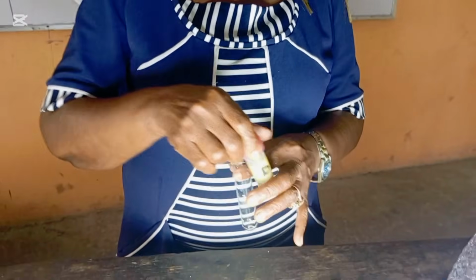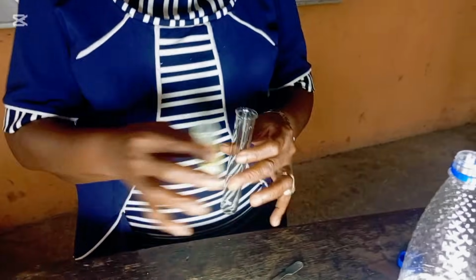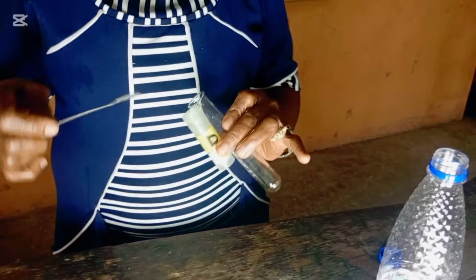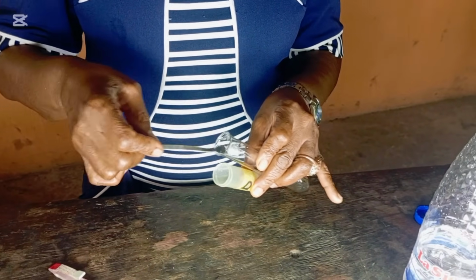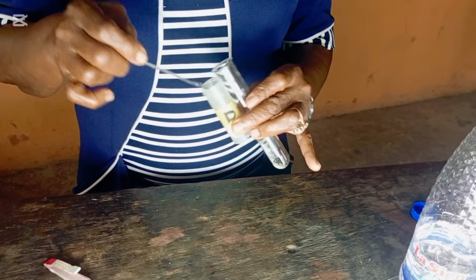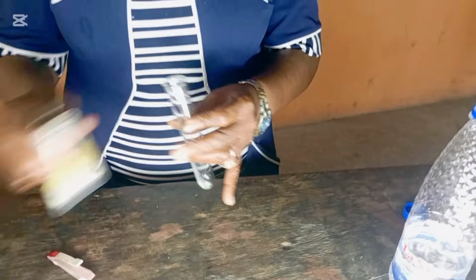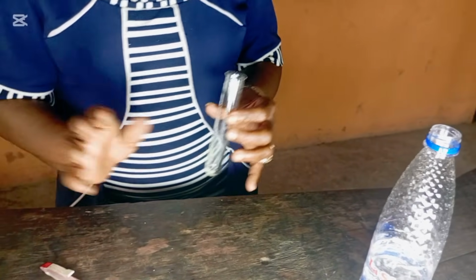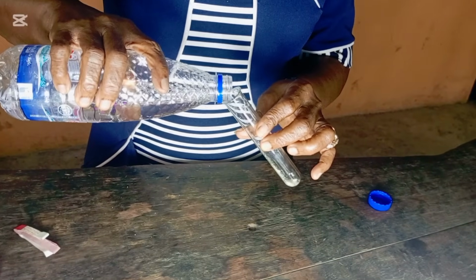That's the second sample. I'm going to now use all of them. So sample D plus water, about 10 cm cube.